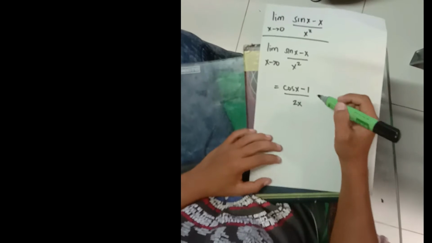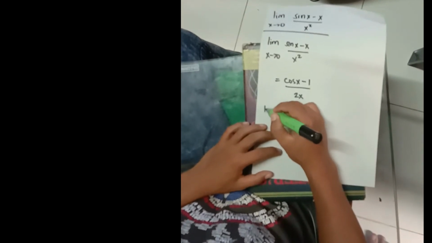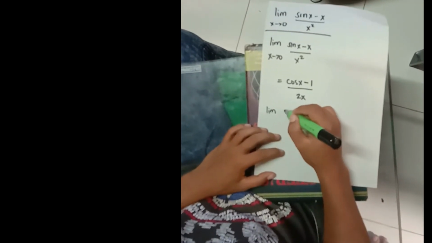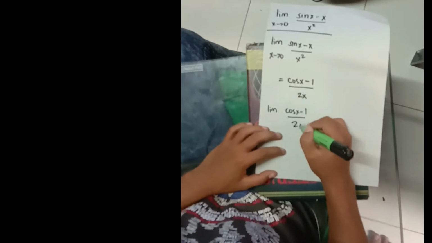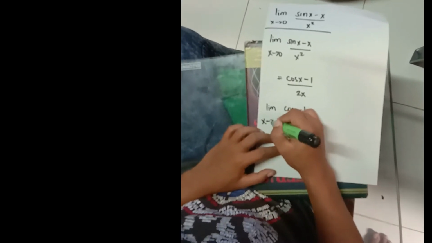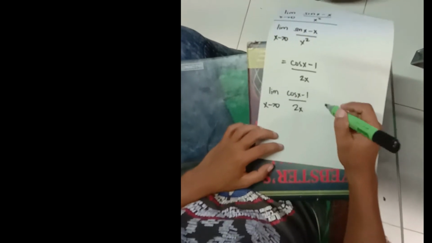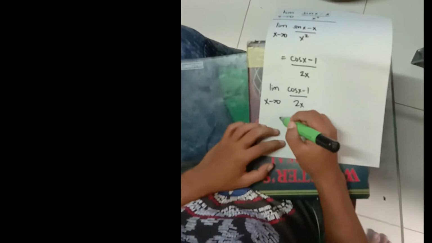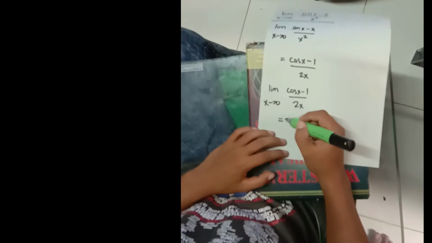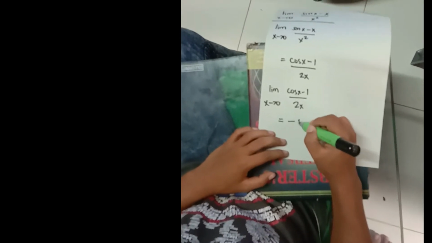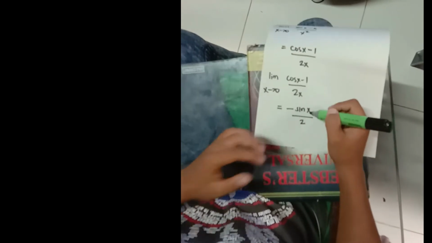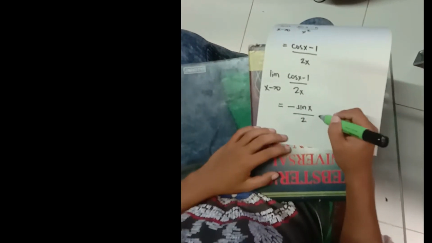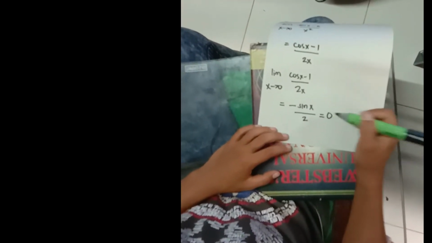So in doing so, we see that the limit of cosine x minus 1 over 2x as x approaches 0 can be simplified into negative sin x over 2, which is also equal to 0.